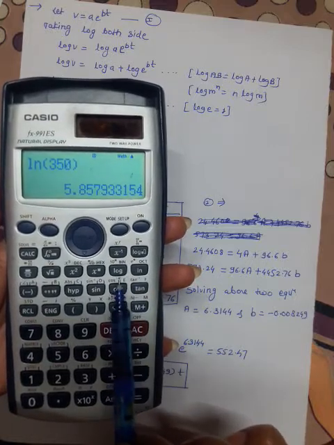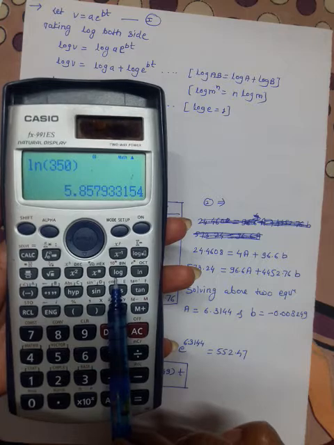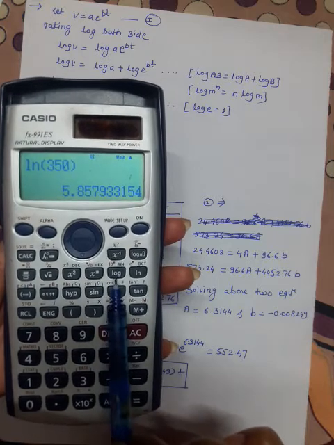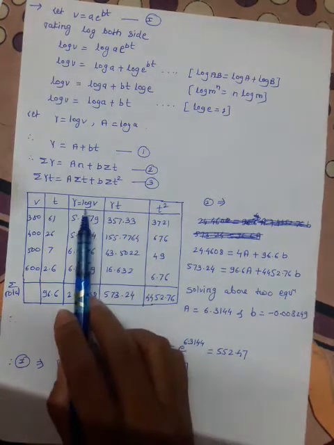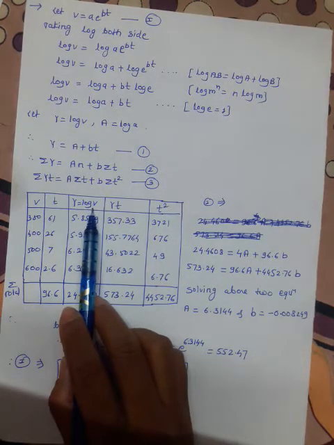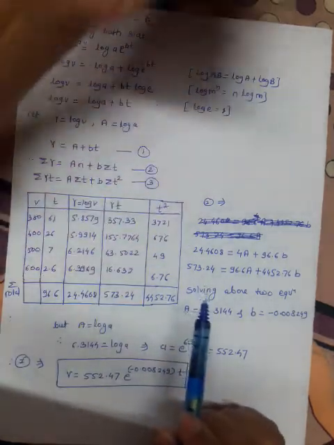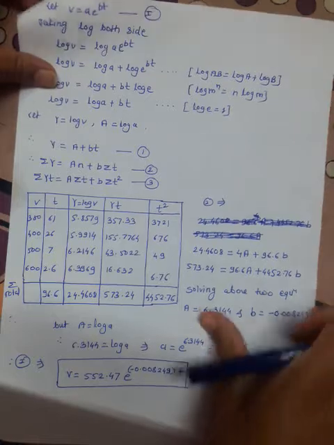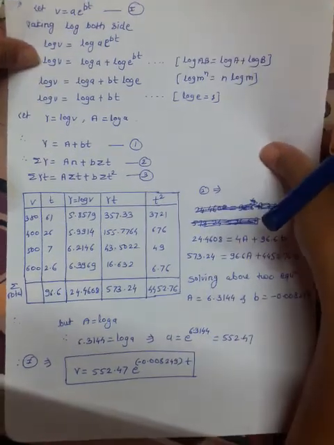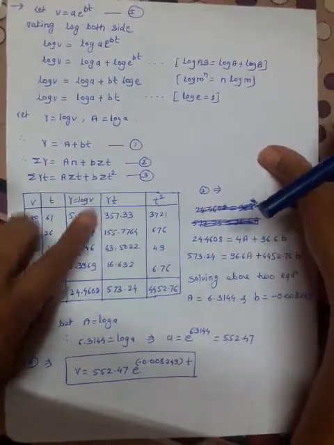To the base 10, that is a different log. We are not going to use this log because no base is given, which means the base is e. In this way, the y column becomes log of this column.